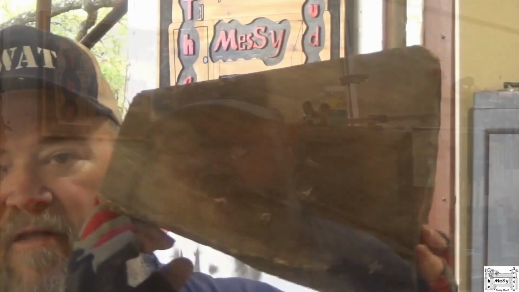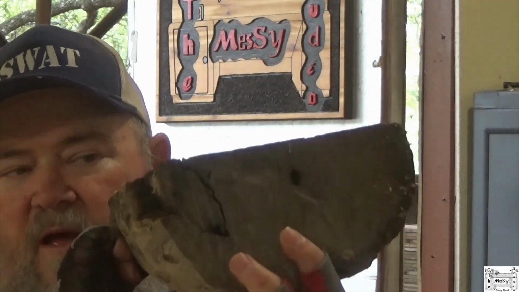So that's basically how I decide what I'm going to turn. I grab a piece, I look at it, and I say, I think I'm going to try to make this. Take this piece of mesquite, for example. It's not very big on one end, real lopsided on the other. It's got a big void over here. I have no idea what this might be if I put it on the lathe. Right now, I wouldn't know where to start.